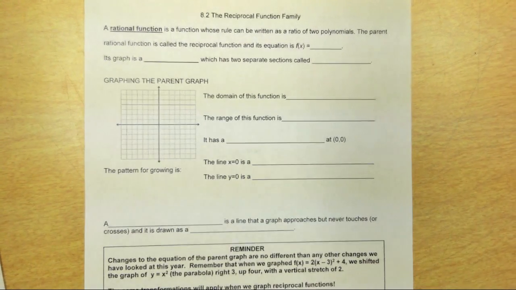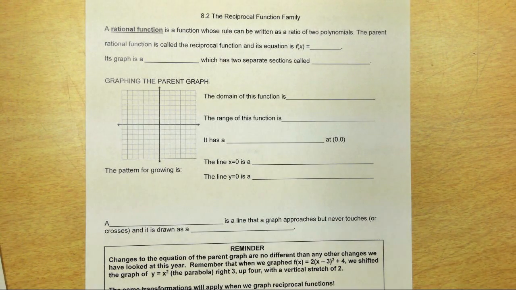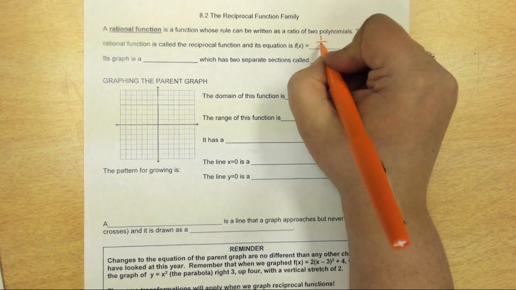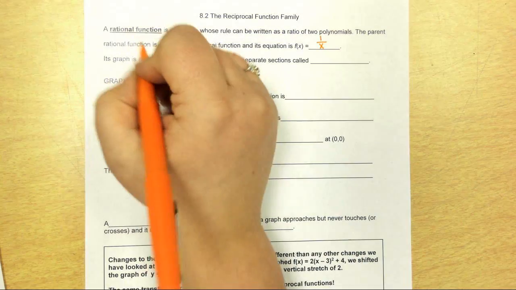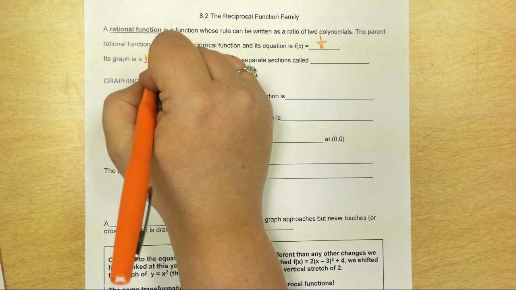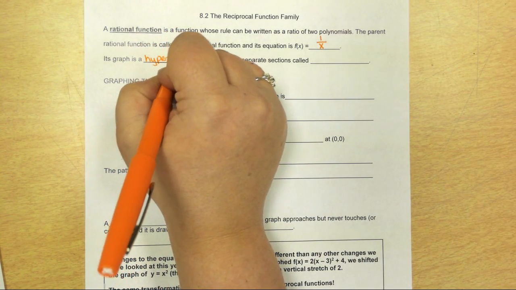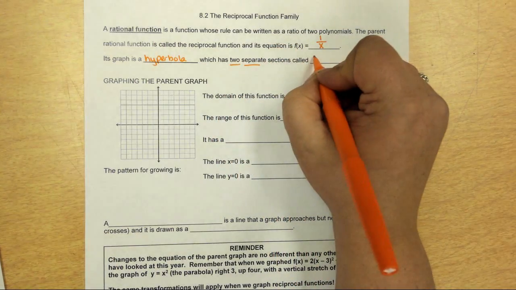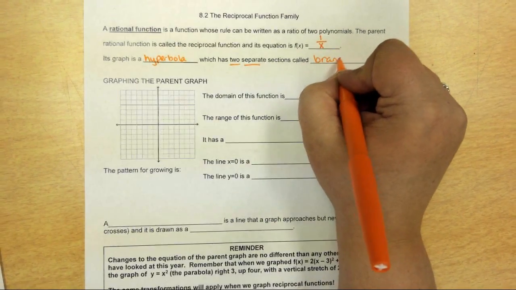So ladies and gentlemen, today we are going to start graphing rational functions. A rational function is a function whose rule can be written as a ratio of two polynomials. The parent is 1 divided by x. This graph is called a hyperbola, which is a fun word to say. You should try it. Hyperbola, which has two separate sections called branches.